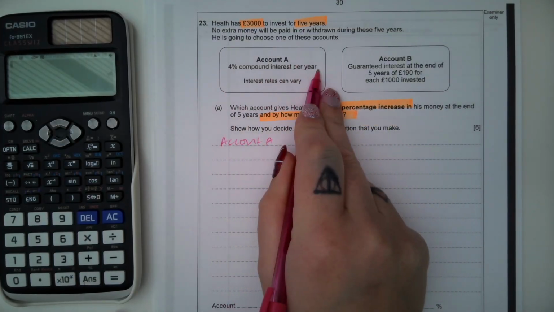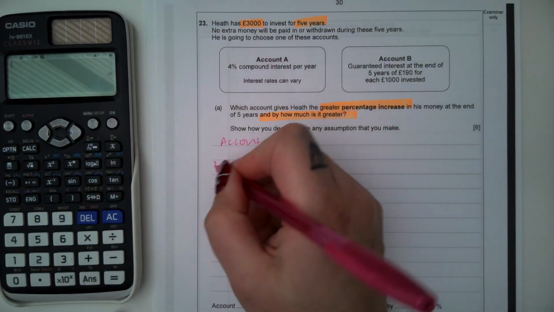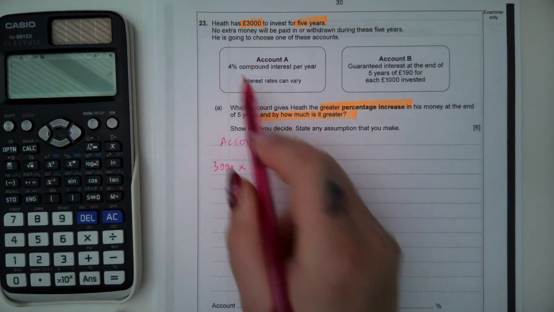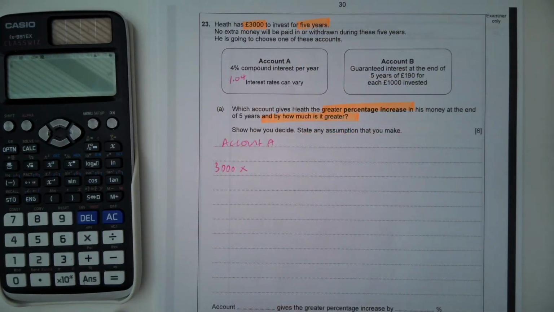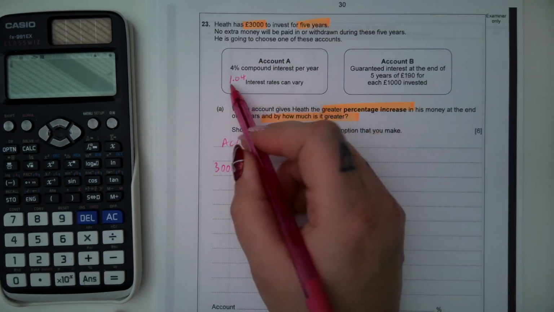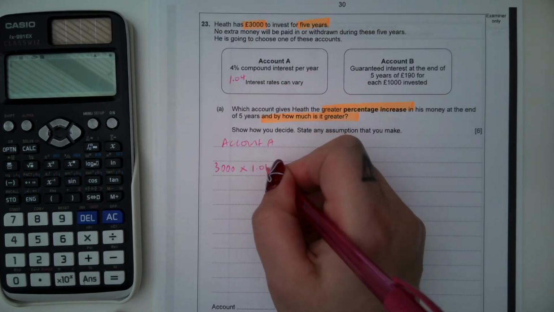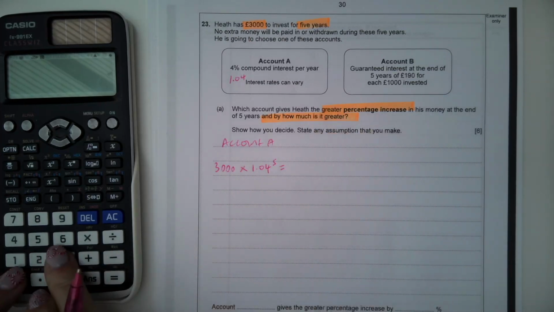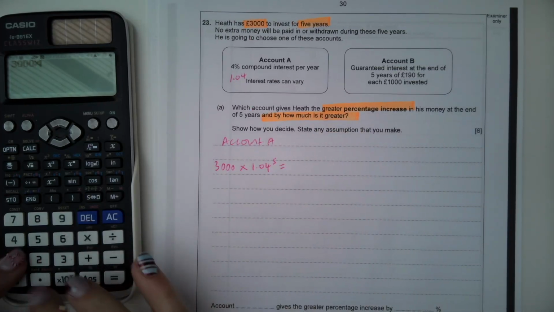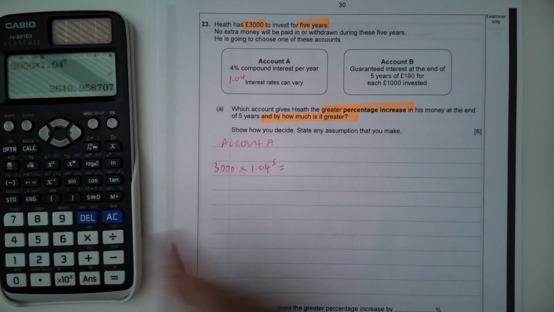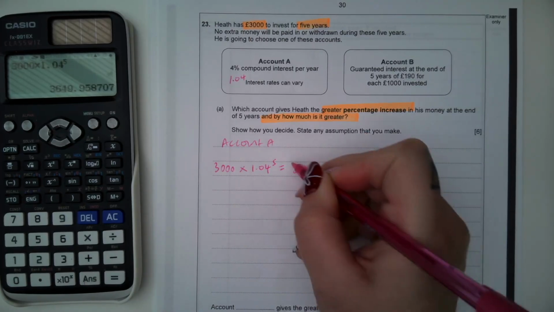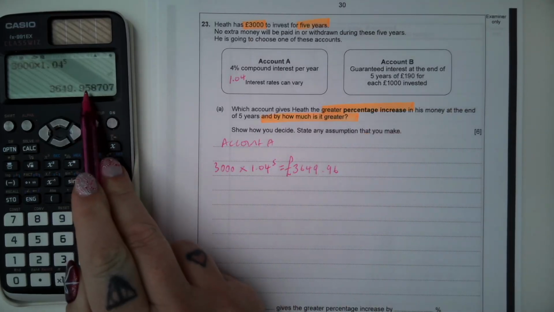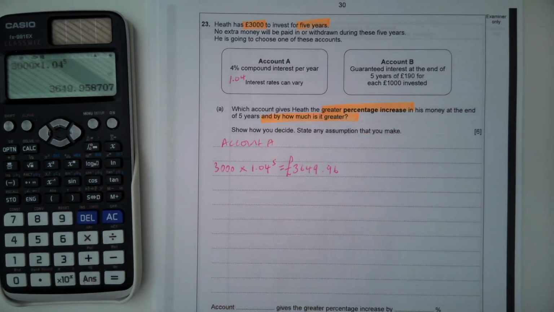4% compound interest per year. So if he's starting with £3,000, that 4% compound interest, we're going to use a multiplier of 1.04 because it's 4% increase, and that's a 1.04 as a multiplier for 5 years. 3,000 times 1.04 for 5 years. So that's 3,649.96 in pounds. I rounded it to 2 decimal places because it's money.